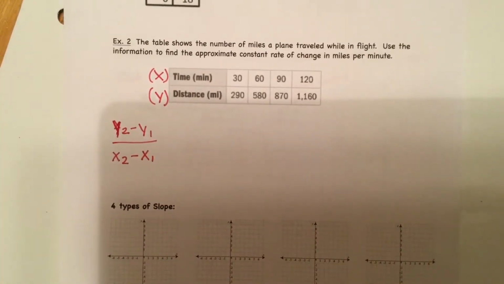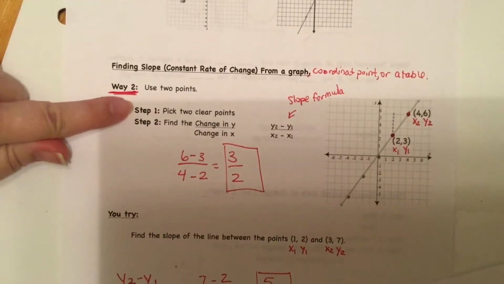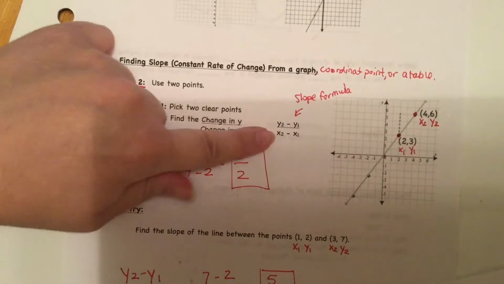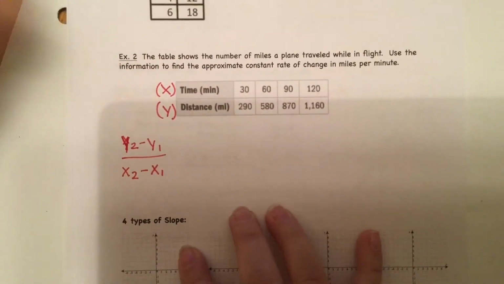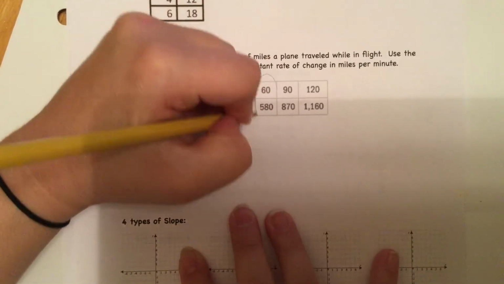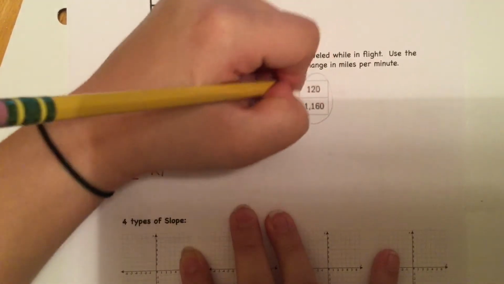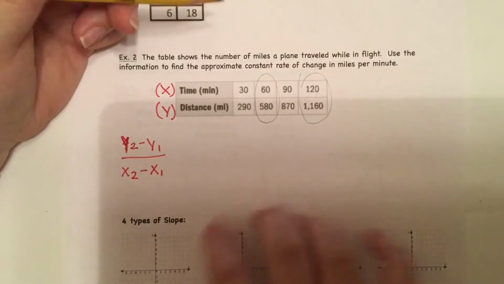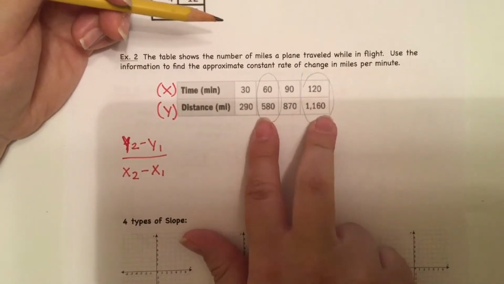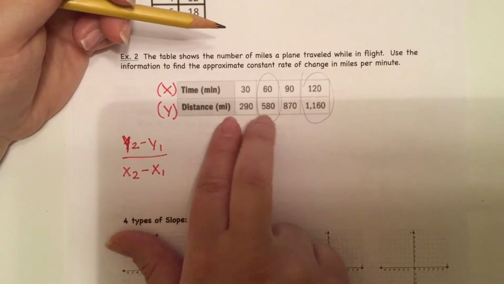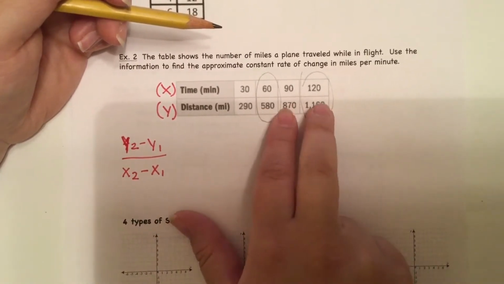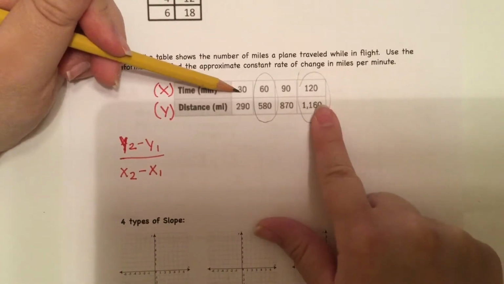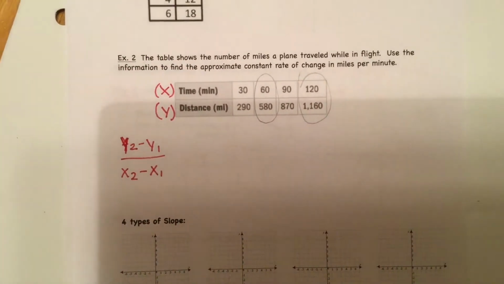Now, in order to do this, we're gonna follow the same steps that we followed here. We're gonna pick 2 clear points, and then we're gonna plug those points into the slope formula. So, I may decide to use this point and this point, okay? For the purpose of this class, it does not matter which points you choose. You might choose the first and second points, or the second and third points, or the third and fourth points. You might choose the first and the fourth point. It does not matter, okay?